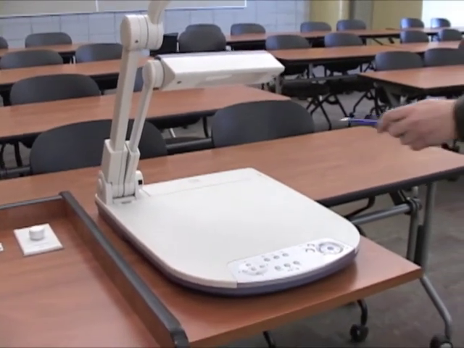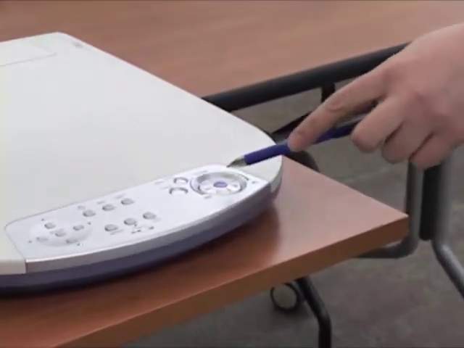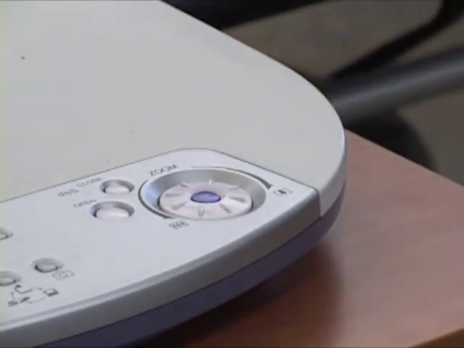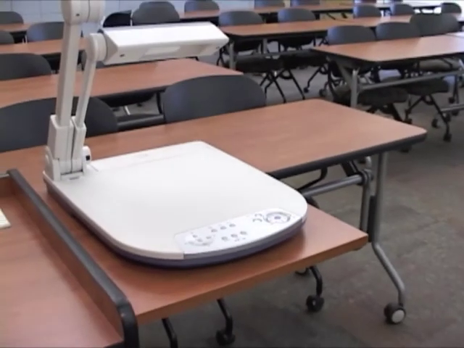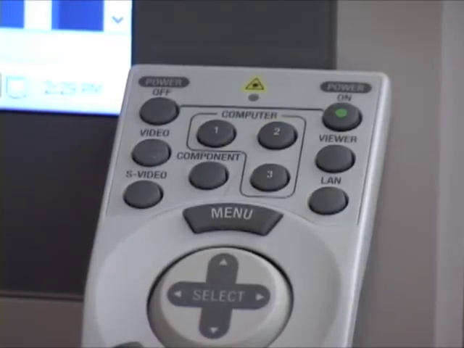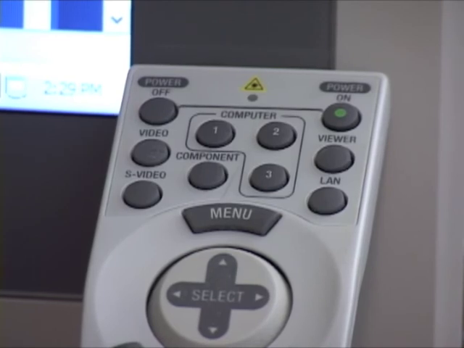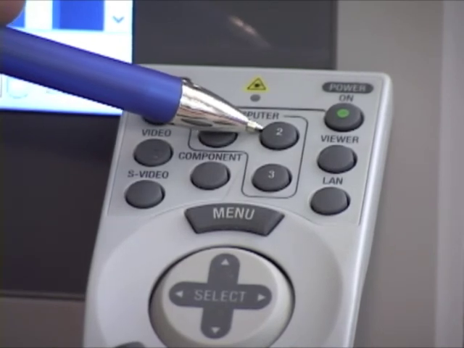Here is the power button to turn it on. It only takes a couple of seconds to get it going. Use this wheel to zoom in and out, and this button to autofocus. In order to see the ELMO signal on the screen, you need to switch the VPU's input to computer 2. Push this button while pointing it at the VPU projector.